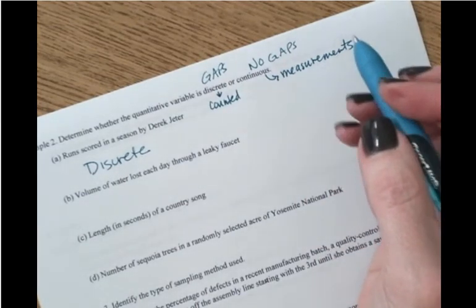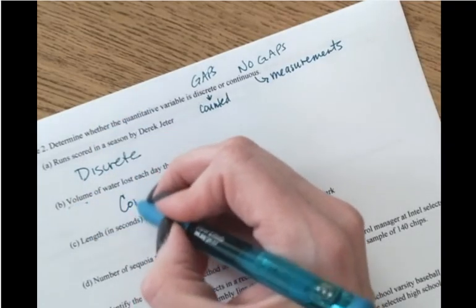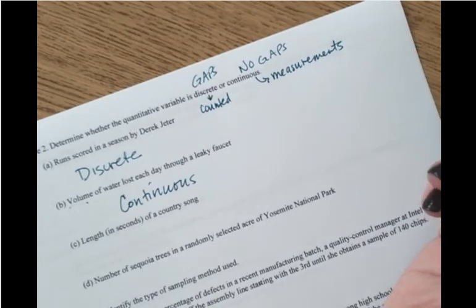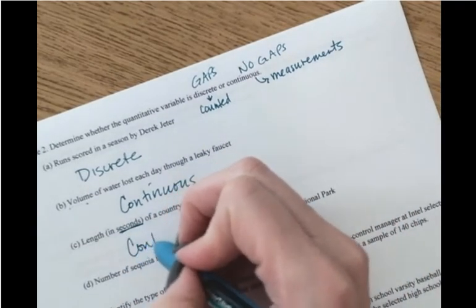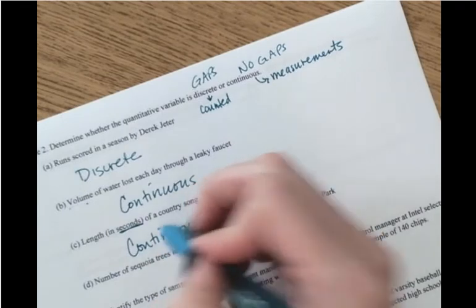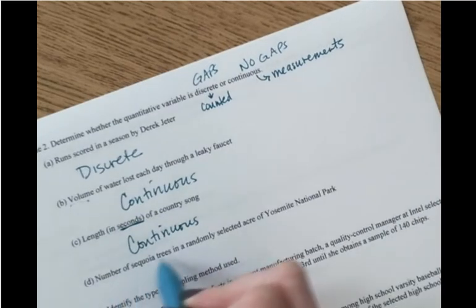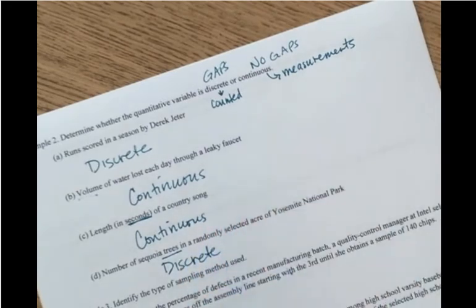Volume of water lost each day through a leaky faucet. Well, volume is a measurement, so this would be continuous. Length in seconds of a country song. That's a key that it's a measurement. That's continuous. Number of sequoia trees in a randomly selected acre of Yosemite National Park. Well, we count trees in whole numbers, so that would have to be discrete.